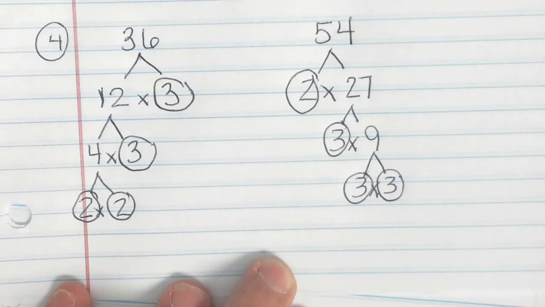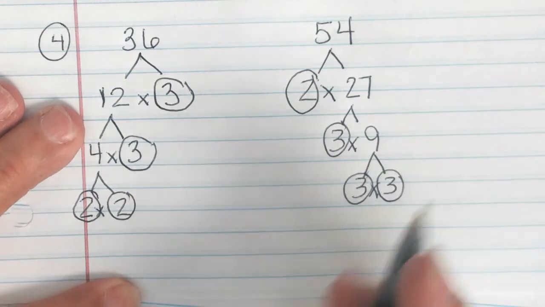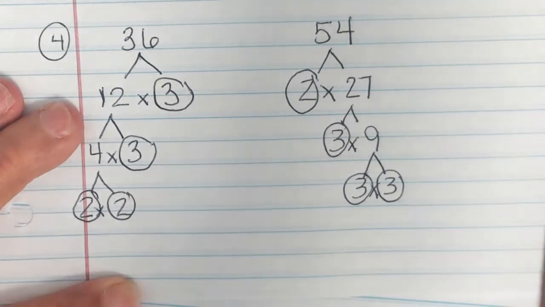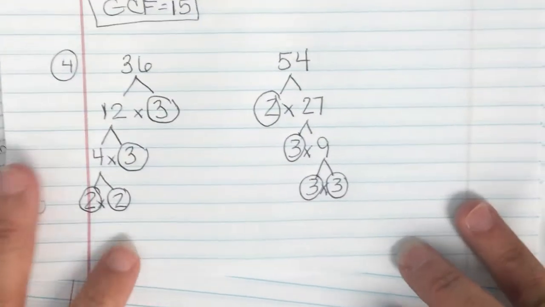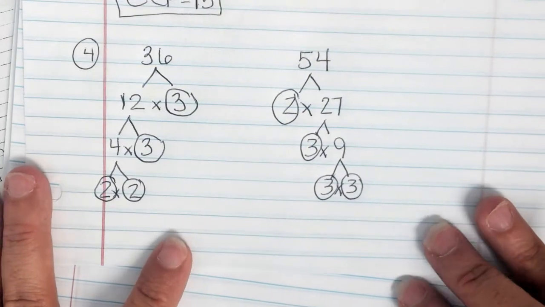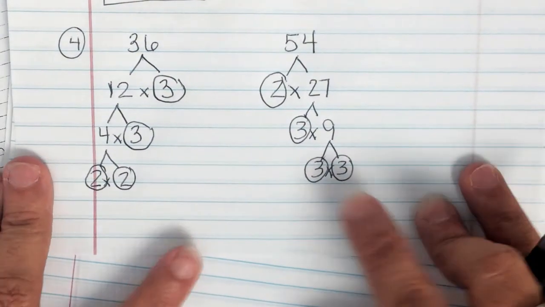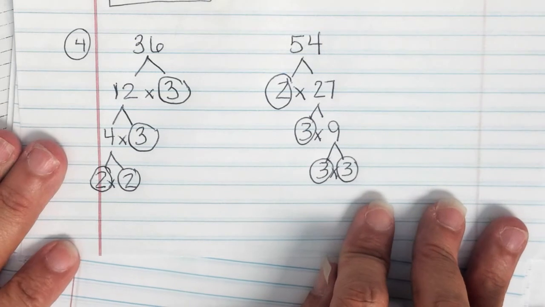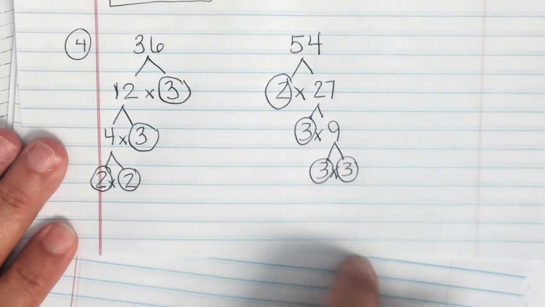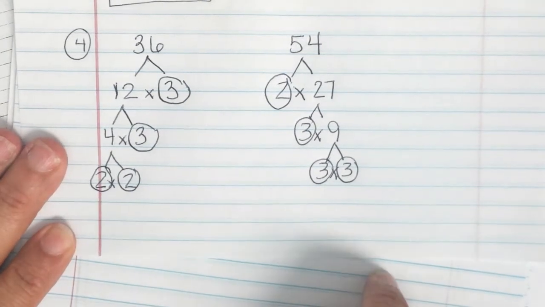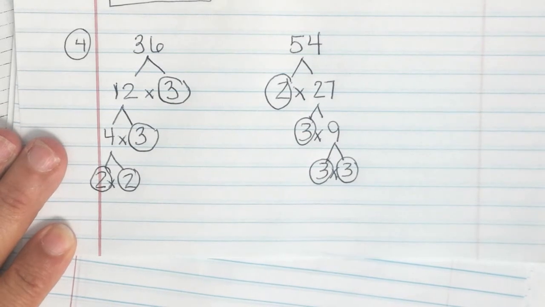Okay, yes. But listen, 6s aren't prime, so you got to keep breaking down 6 to 3 times 2. You can't stop a tree limb until you reach a prime number.